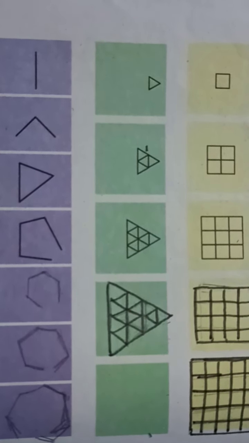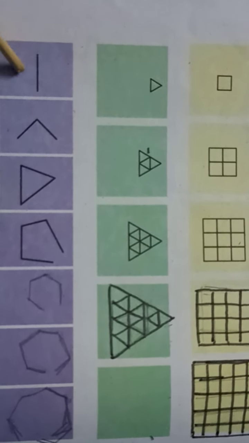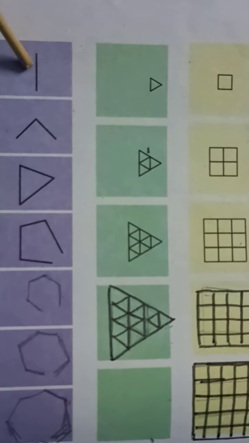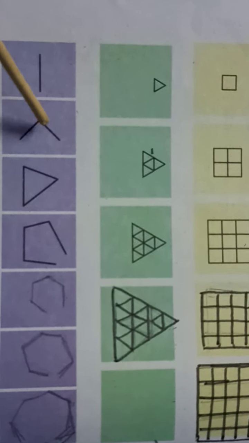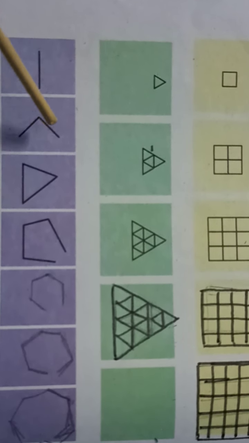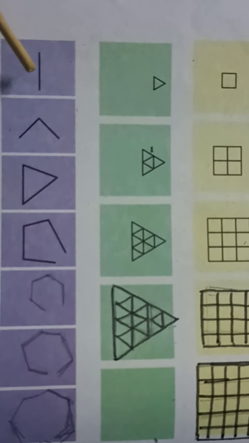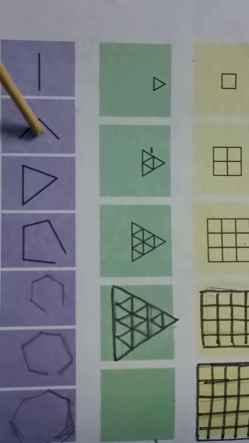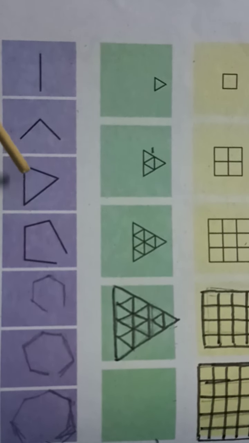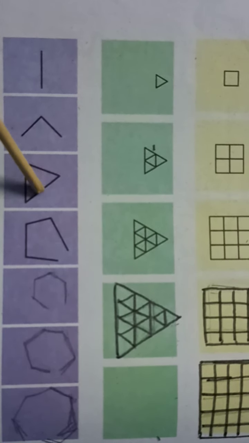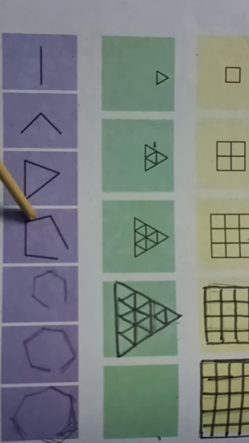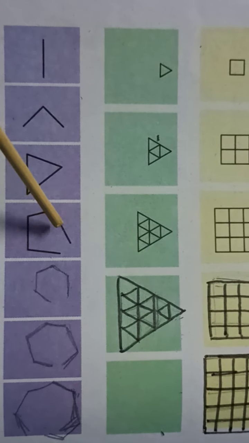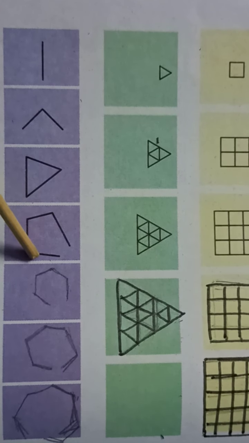Now look at the next one. What are you seeing here, children? Here is a straight line in a horizontal way. Okay, now here how many straight lines? 1 and 2. Here we have counted 1 only, then it is increased by 2. Then when we see the next, just count it: 1, 2, 3. Okay, now count the next one. How many? 1, 2, 3, 4.